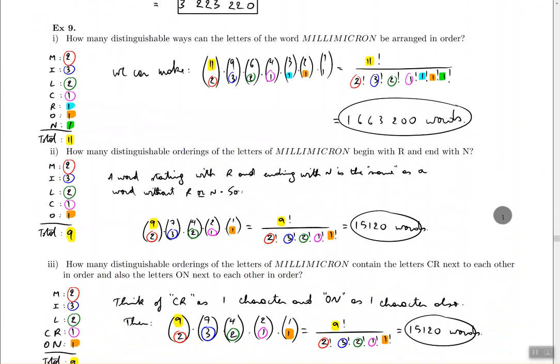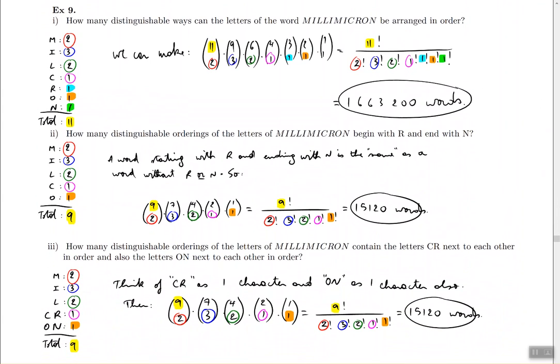Okay, example 9 should remind you of the Mississippi problem. And again, it looks pretty much the same. You've got the word and you've got multiple repeats. In section 9.1, we did sort of similar problems. I don't remember if it was 9.1 or 9.2, but we had the word computer, we had the word bytes.